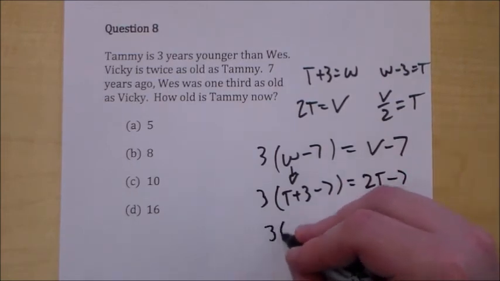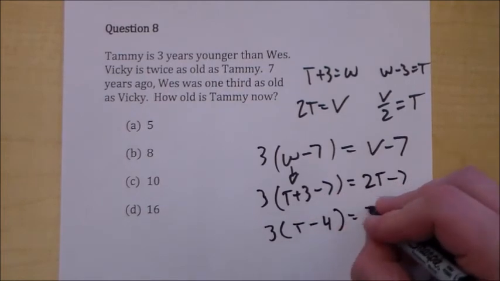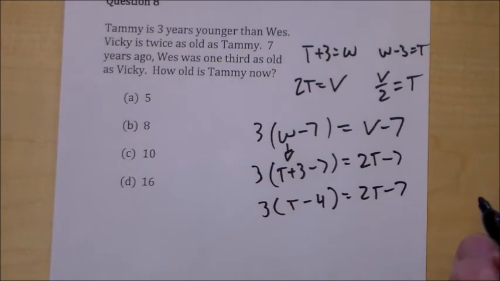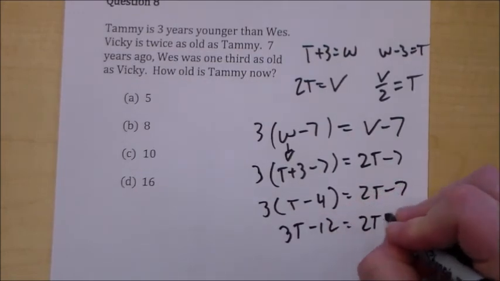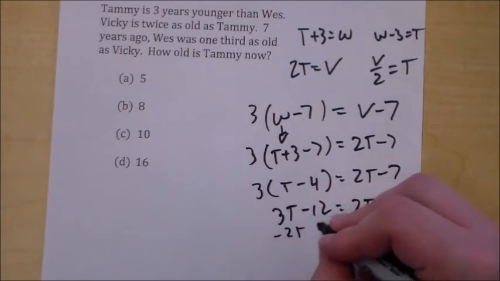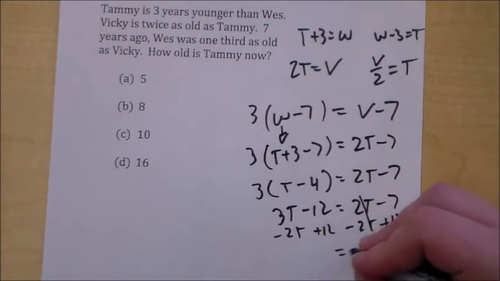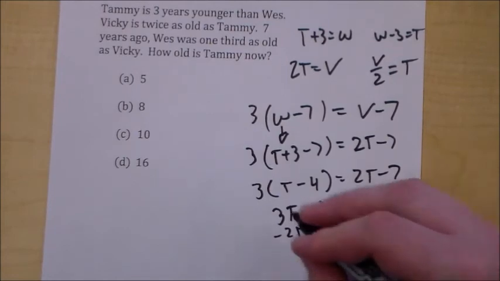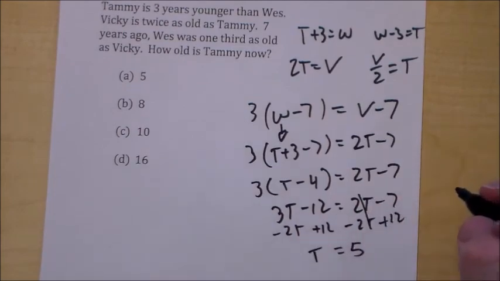All right, let's just clean this up a little bit. Plus 3 minus 7 is minus 4. And 2T minus 7 just stays the way it is. 3T minus 12 equals 2T minus 7. We're going to subtract 2T from either side, and we're going to add 12 to either side. This cancels out, and minus 7 plus 12 becomes 5. 3T minus 2T is just T. Tammy is 5.